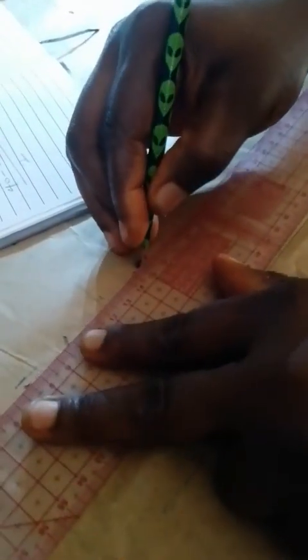We are having a straight line and a straight line. And remember, there's half an inch down, half an inch down. So now we are going to curve this part reaching here, then this part reaching here.